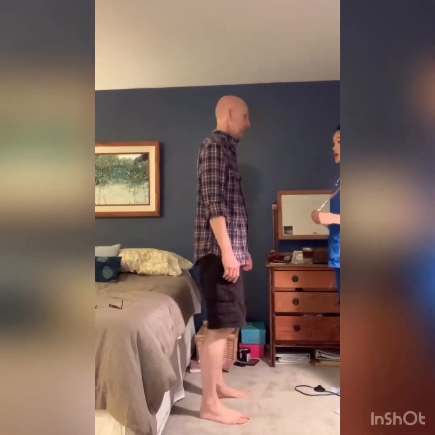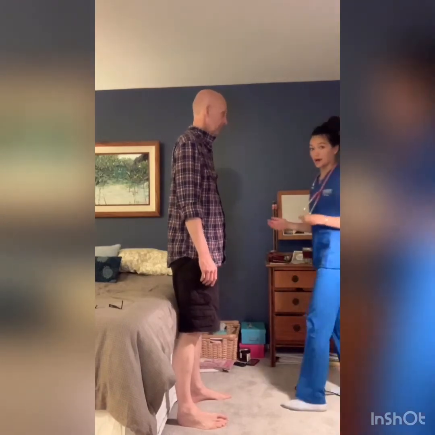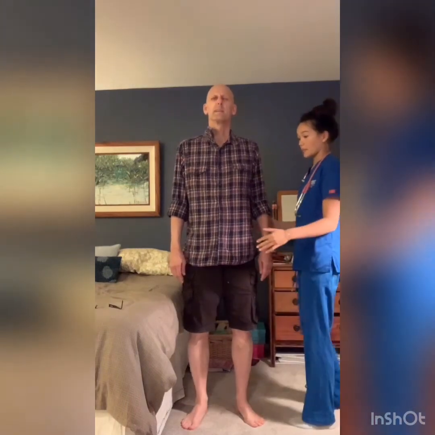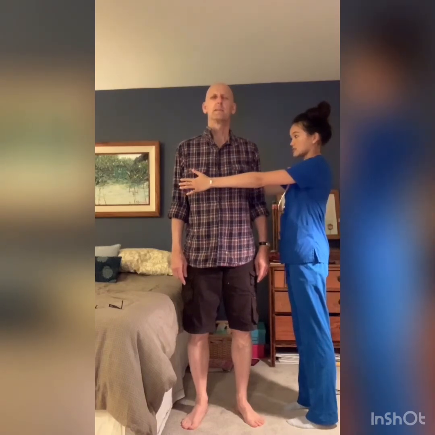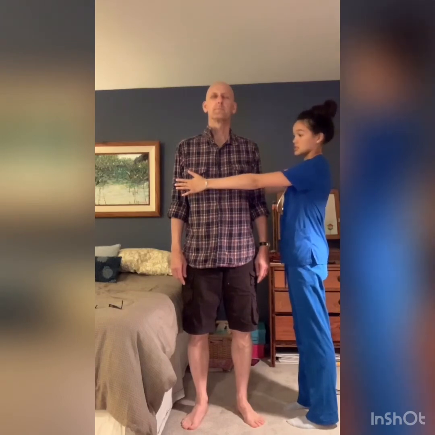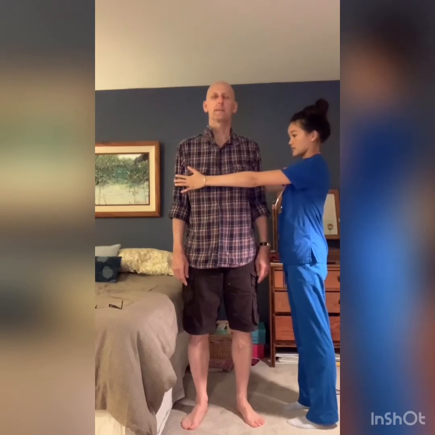I'm going to do the Romberg test. I will actually have you face this way. Okay. And I'm going to have you close your eyes. Okay. And I will just be seeing if you can stand in this position without much swing, which you're doing an excellent job. Okay, all right, that seems very normal. All right, go ahead and open your eyes. Okay. And then you can take a seat.